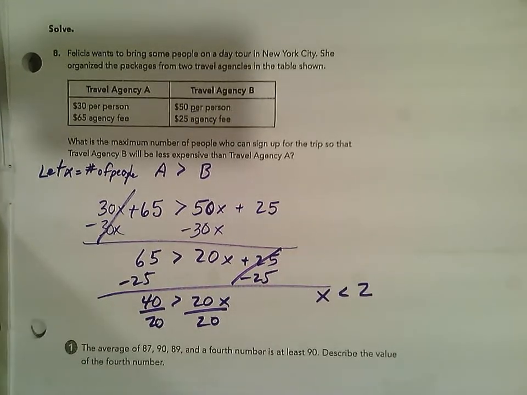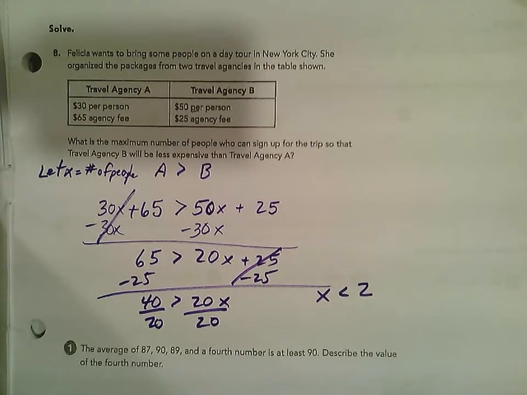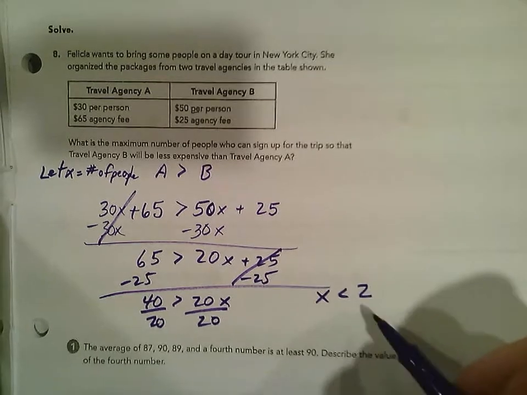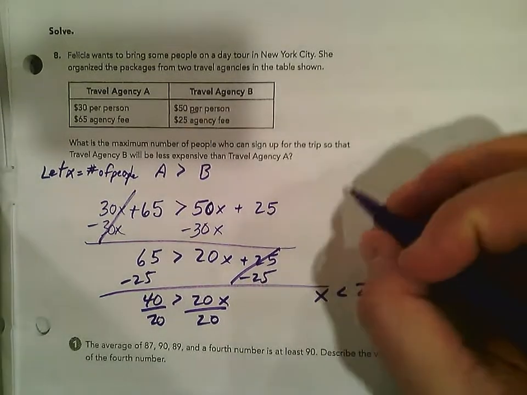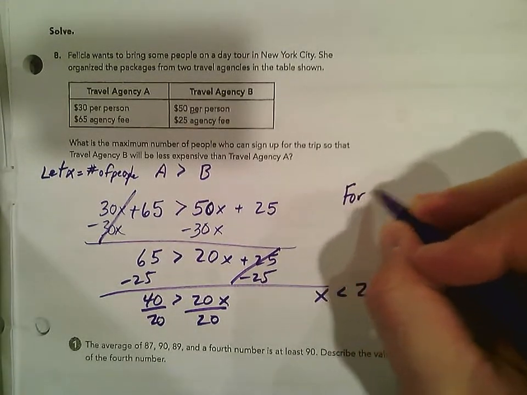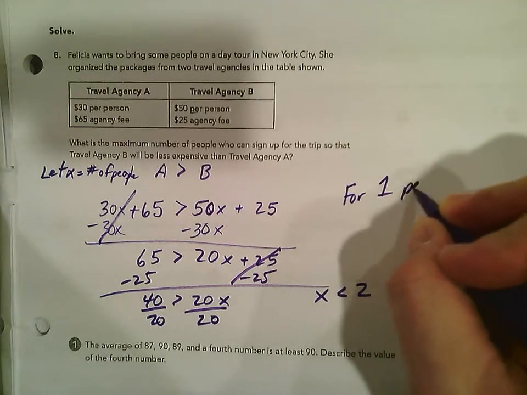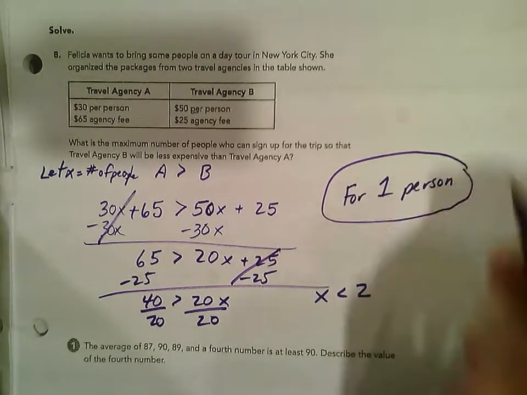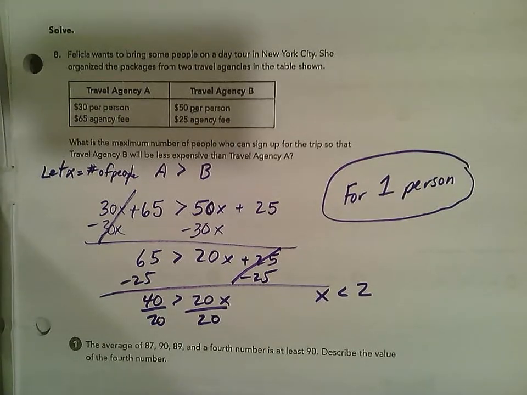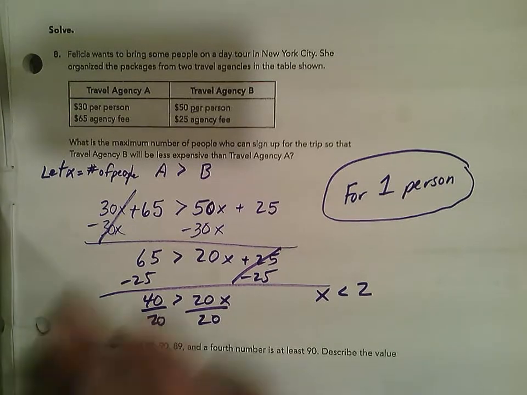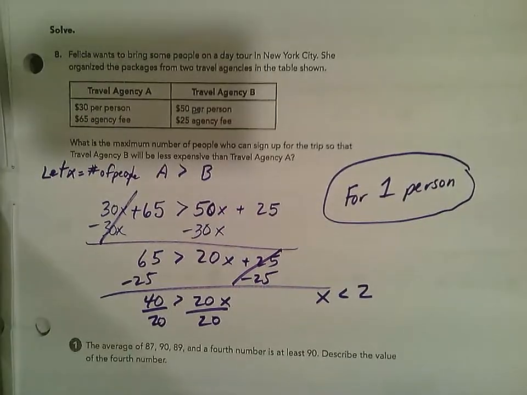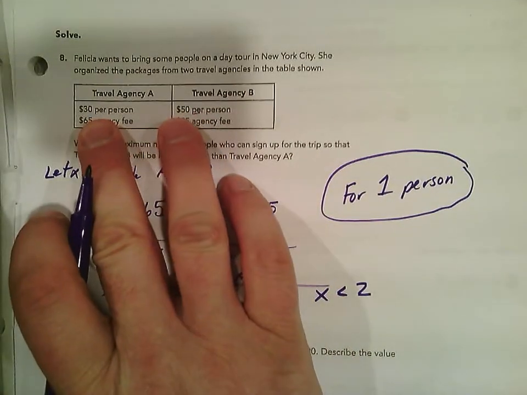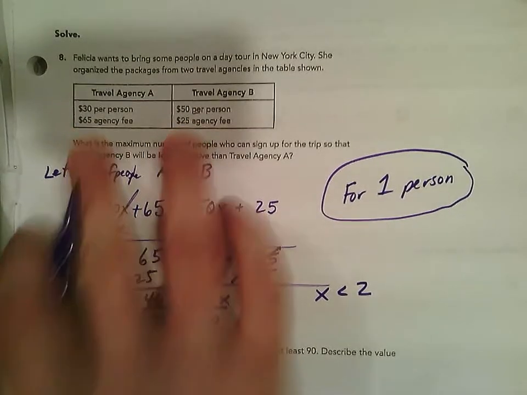So the only way that B is going to be less than A is if x is less than 2. So it's only for one person. So for the most part, if you're going with anybody, you're going to choose A because it's $20 less per person. This is a $40 difference.